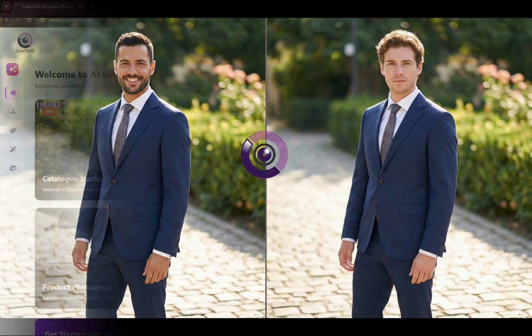Just describe the kind of model you want. Skin tone, facial style, hairstyle, gender, expression, literally anything. And generate! Wow, look at that! New model, same outfit, same lighting, same pose. It's perfectly matched. Now let's go next level, our face reference swap.